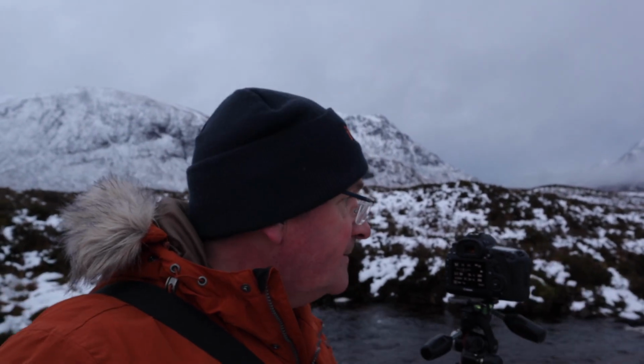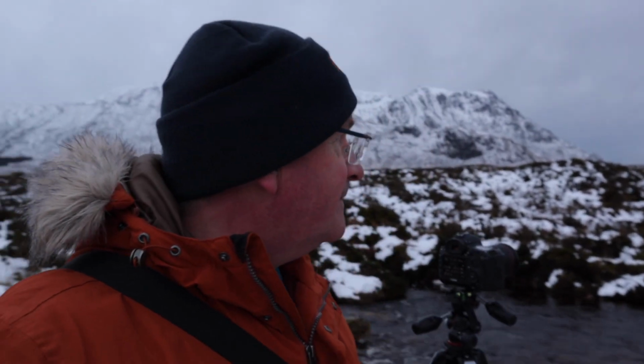And the underexposed shot will help me with the sky and the cloud. The overexposed shot will help me with the shadows, and hopefully the normal exposure will help me with the snow. But we'll wait and see when we see that.